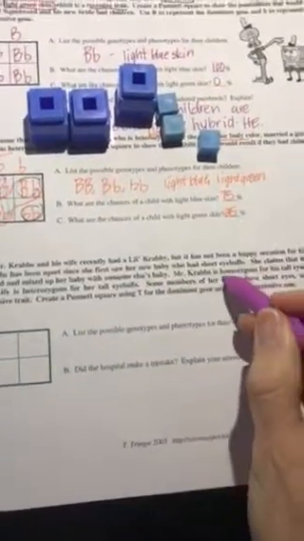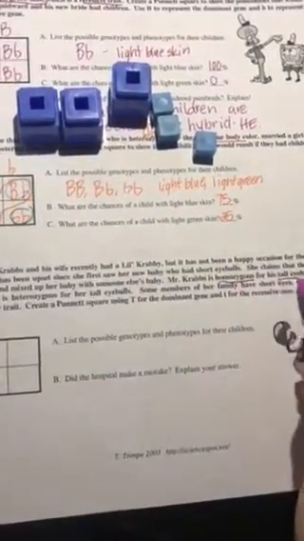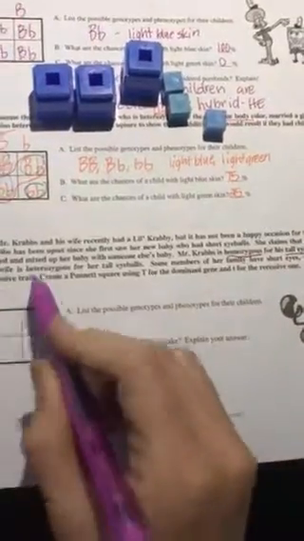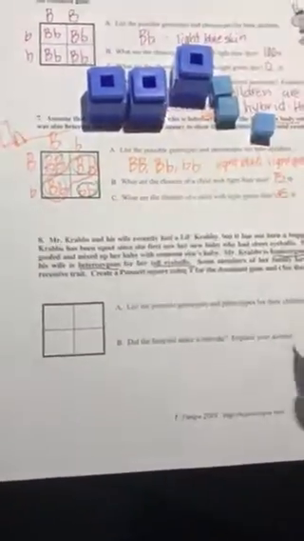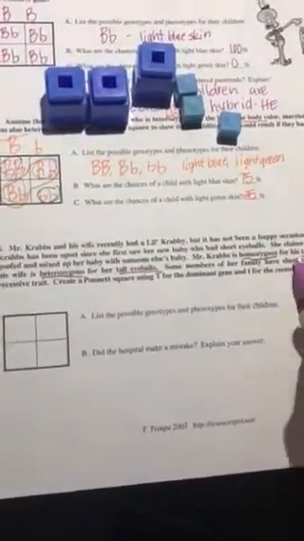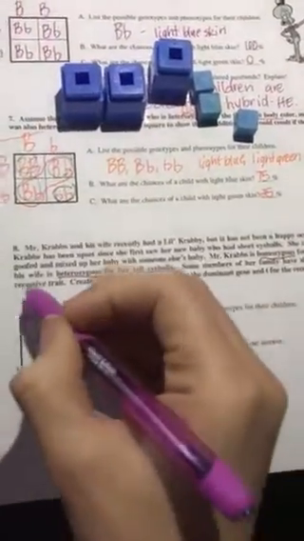She claims that the hospital goofed and mixed up her baby with someone else's baby. Mr. Krabs is homozygous for his tall eyeballs, while his wife is heterozygous for her tall eyeballs. Some members of her family have short eyes, which is the recessive trait. So short eyes equals recessive.